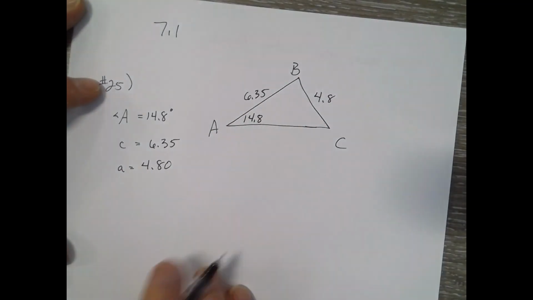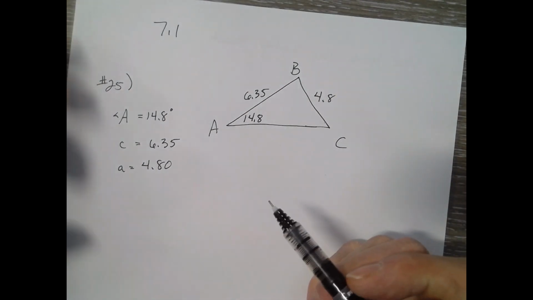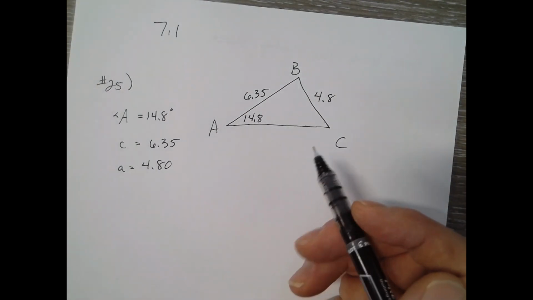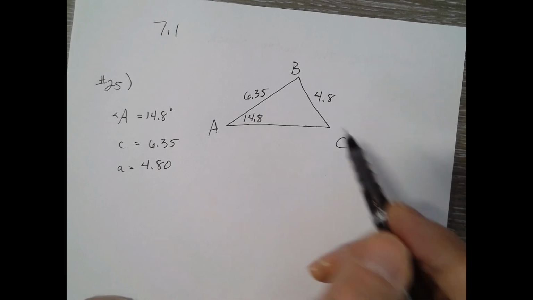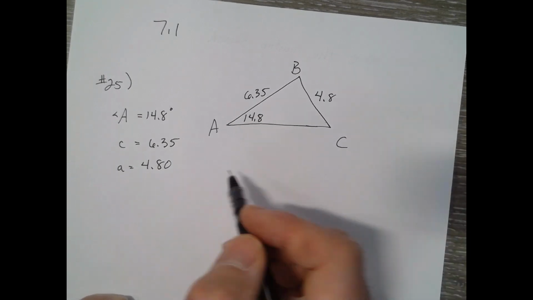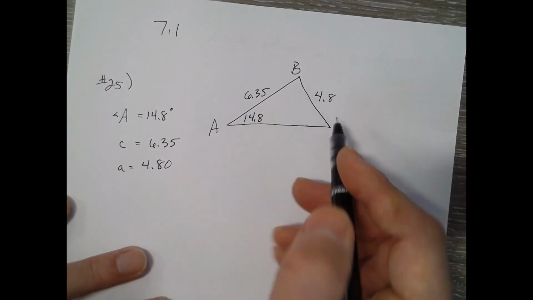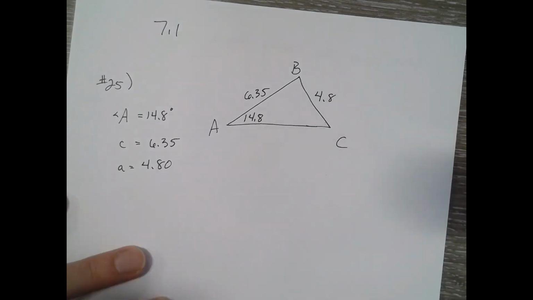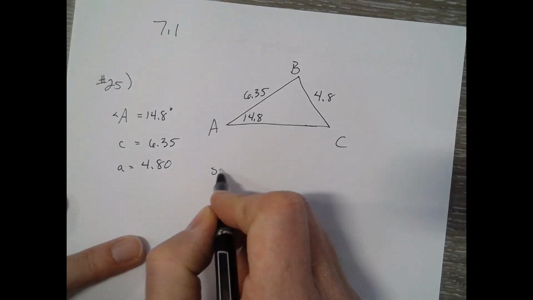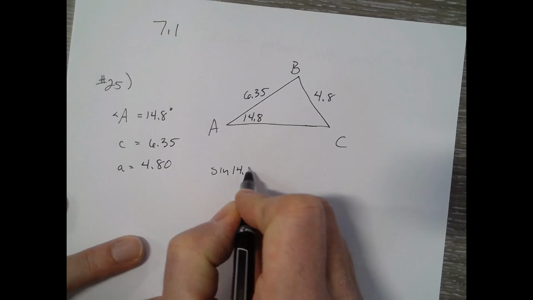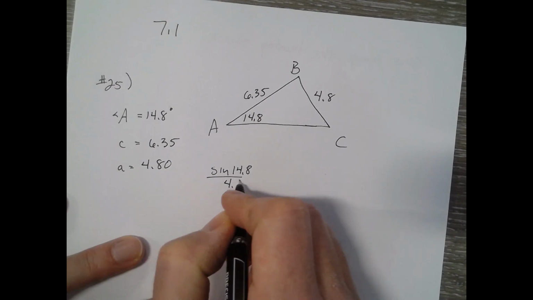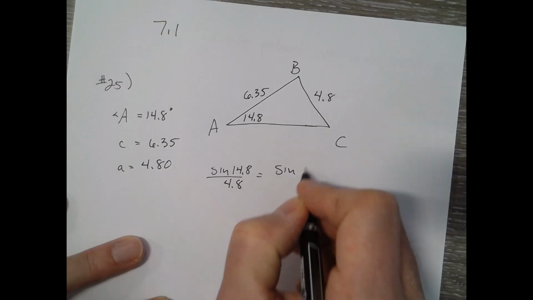So we have a side-side-angle scenario, so we might have zero triangles, one triangle, or two triangles. We'll start by finding out what angle C might be. So law of sines: sine of 14.8 over 4.8 equals the sine of C over 6.35.